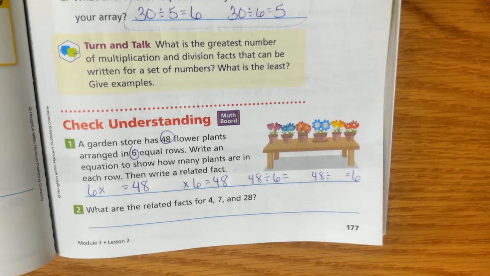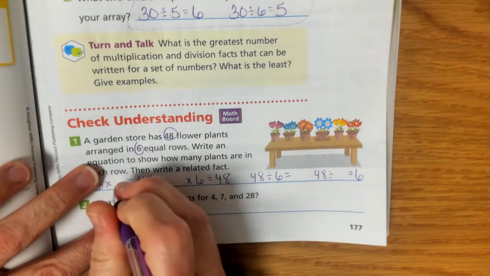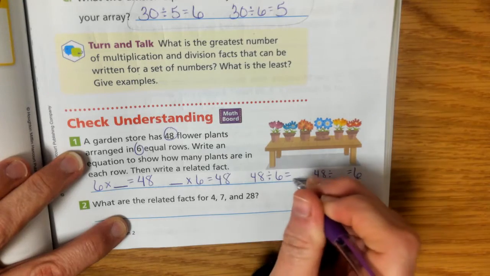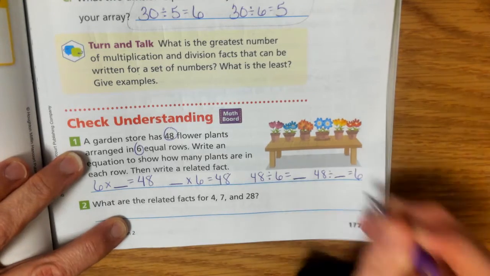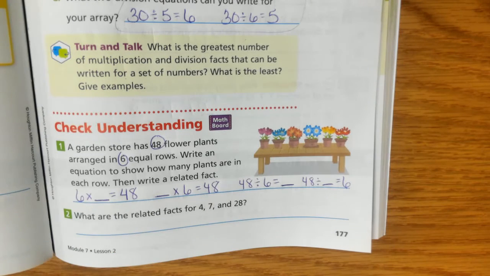Those are all my equations. I just need to fill in my blank. I need to figure out what number goes here. What is my missing number to make all of these equations true? Well, if I know my multiplication facts, if I've been studying them, I know that 6 times 8 is 48.